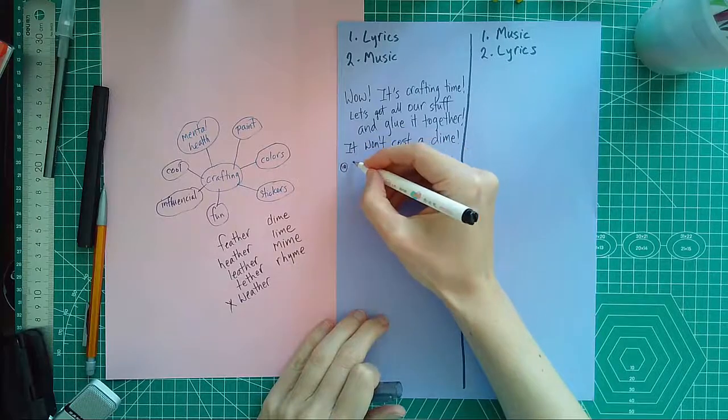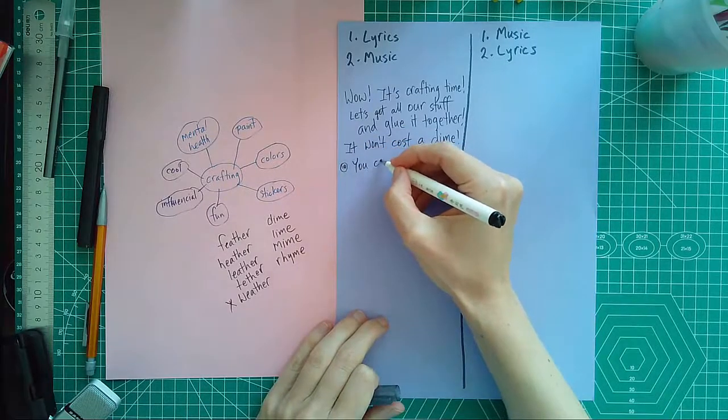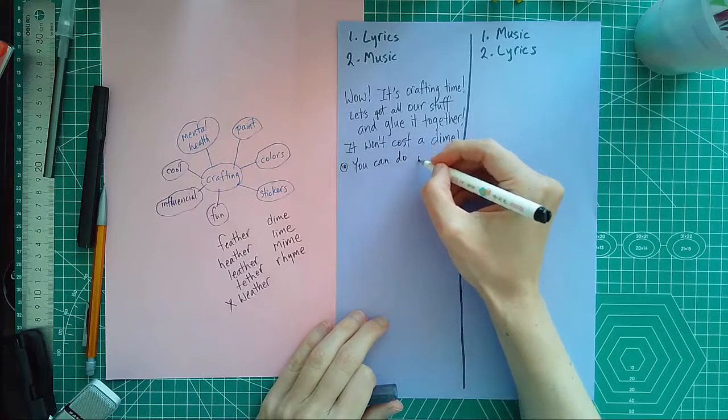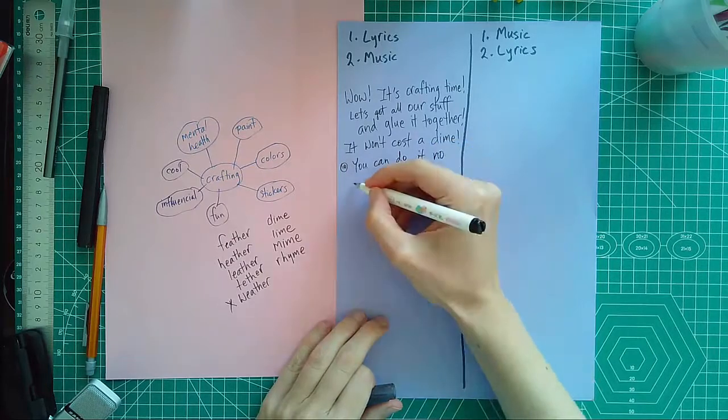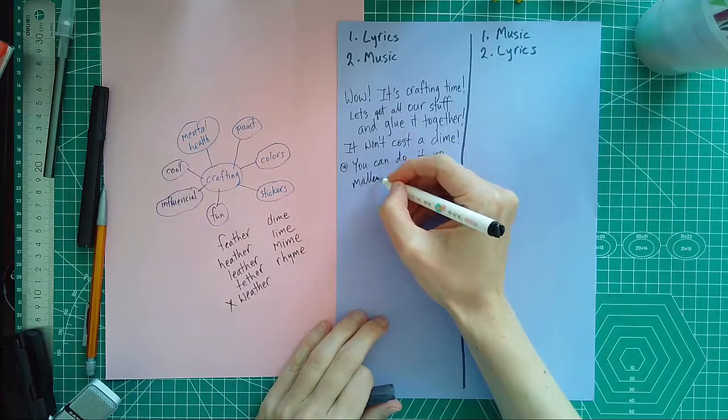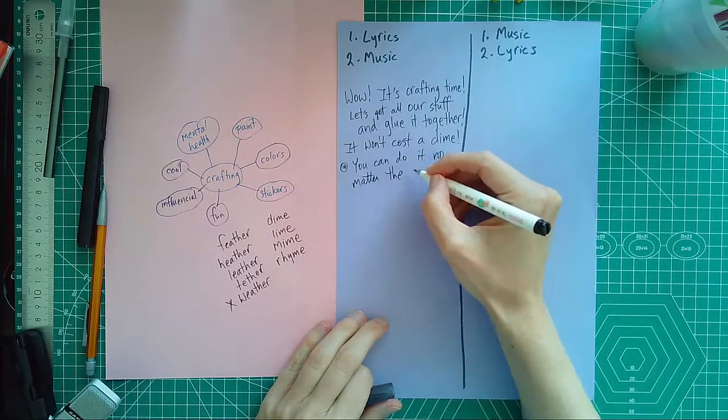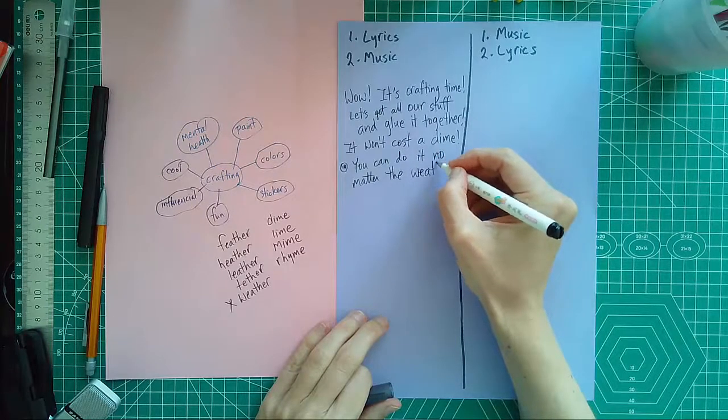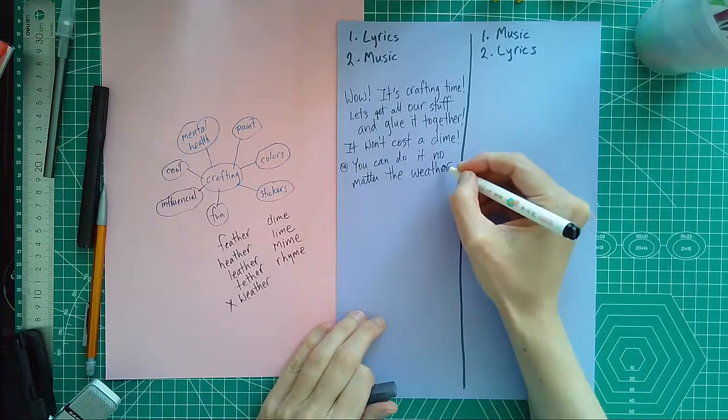You can do it no matter the weather. All right, let's just read it over and see how it sounds.